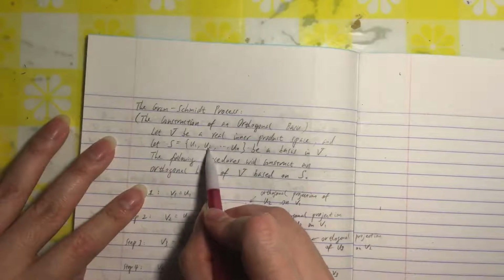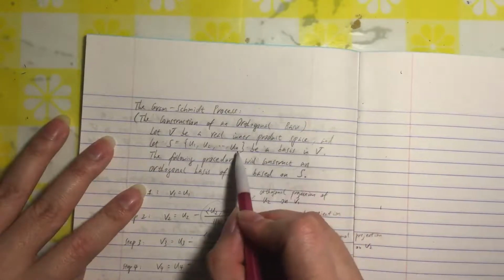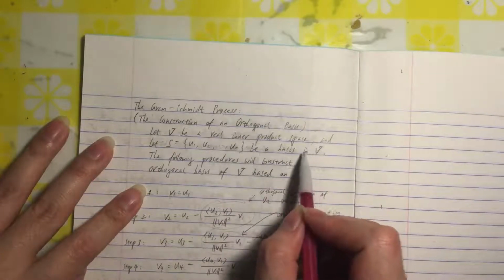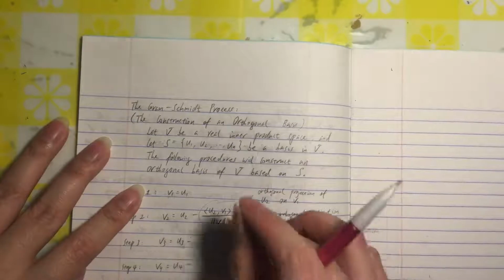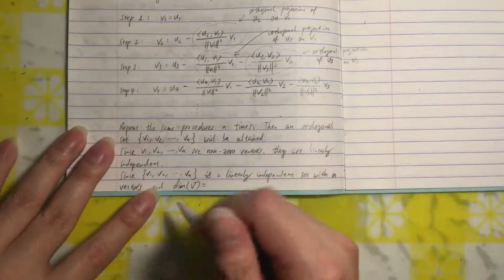Since U1, U2, up to Un is a basis of V, the dimension of V must be n. Dimension is the number of vectors in a basis. So the dimension of V is n.